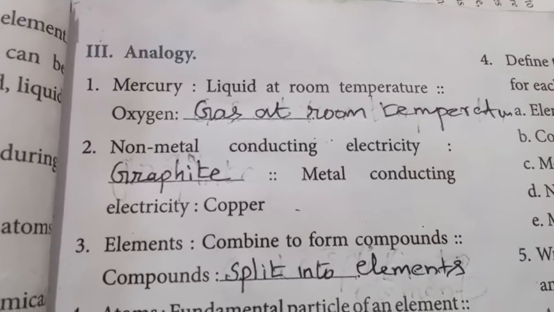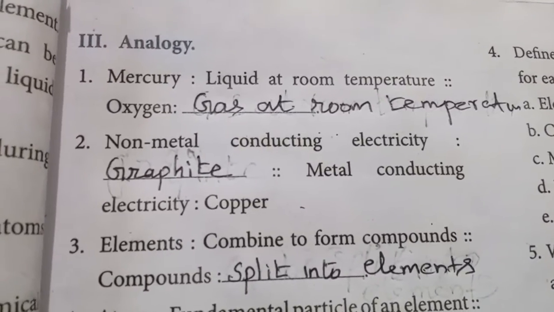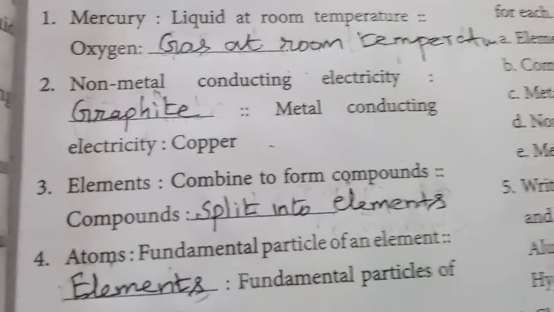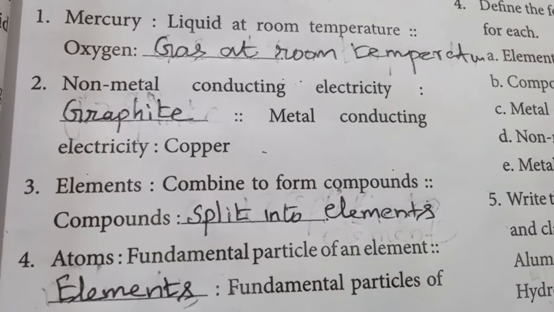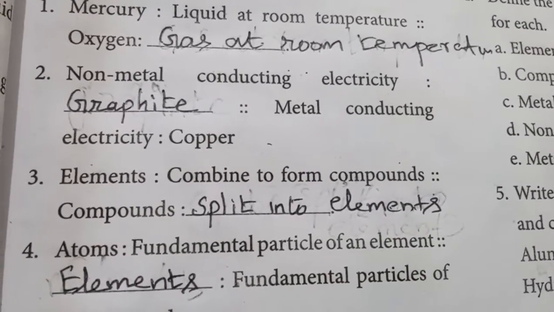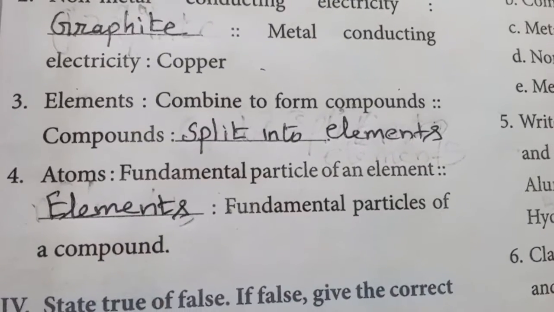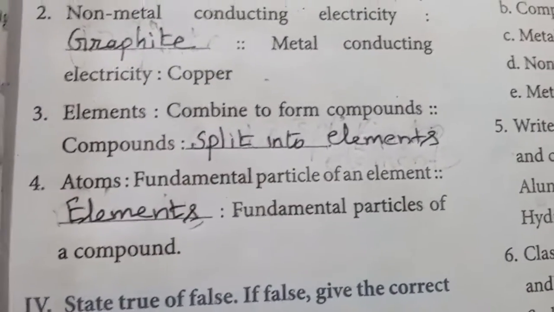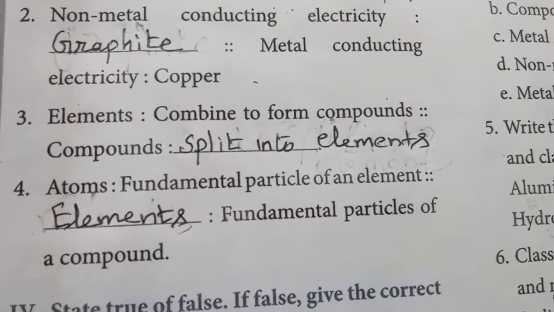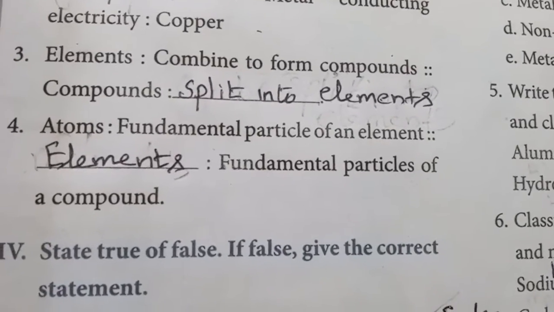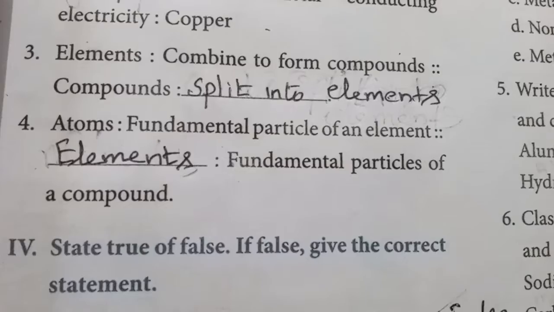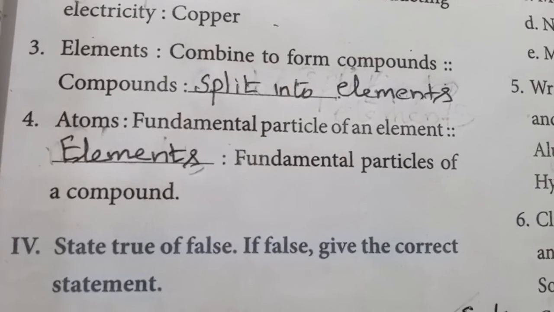And the next one is oxygen. Oxygen is a gas at room temperature. The non-metal conducting electricity is graphite, whereas the metal conducting electricity is copper. Elements combine to form compounds, whereas compounds can split into elements, as we already see in the book itself. And an atom is a fundamental particle of an element, whereas the molecules are the fundamental particles of a compound.